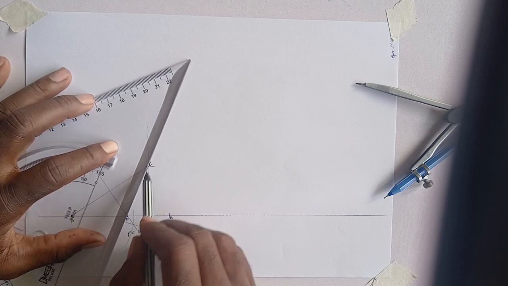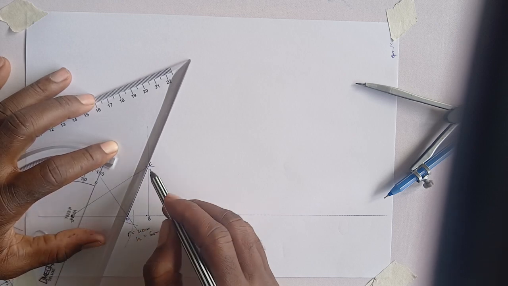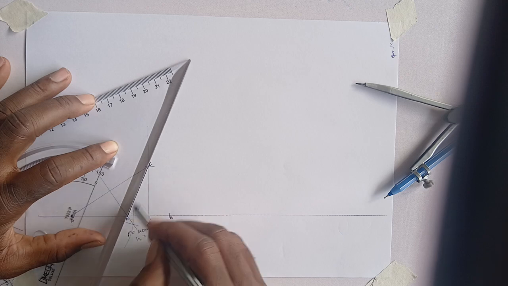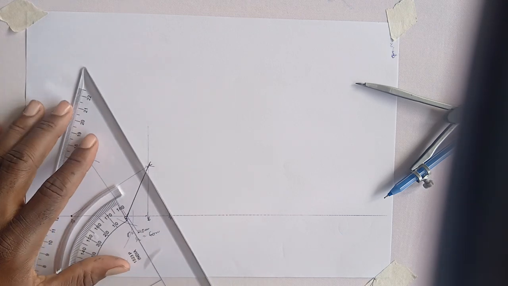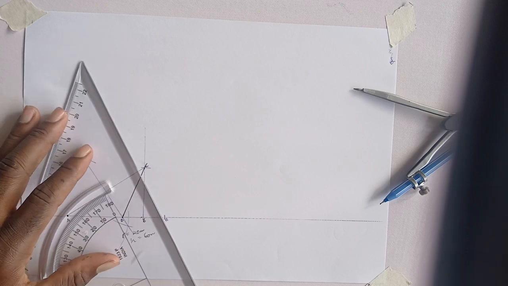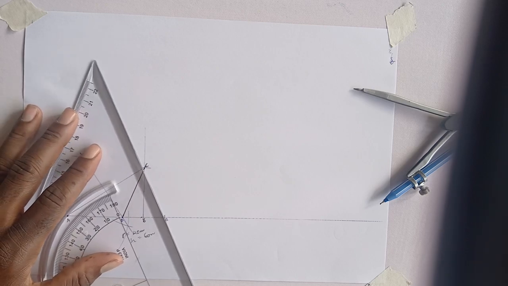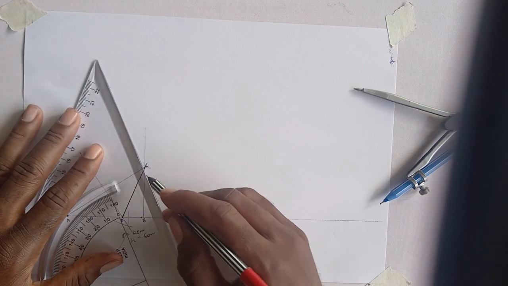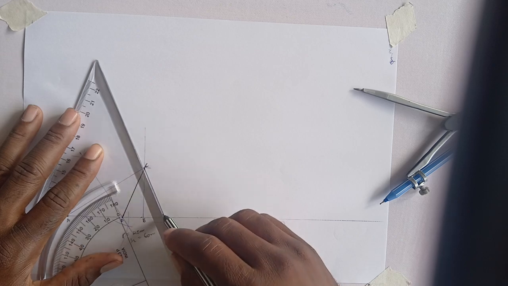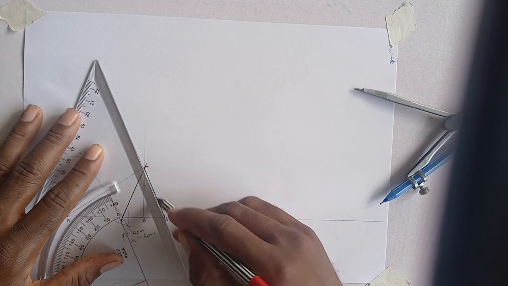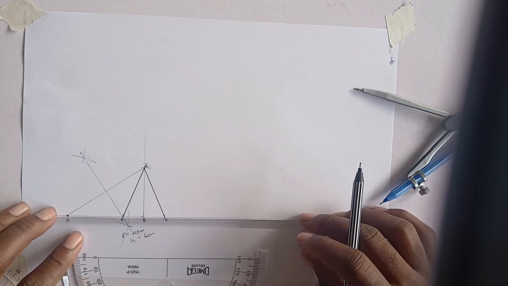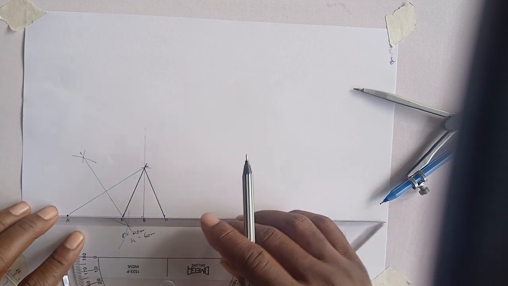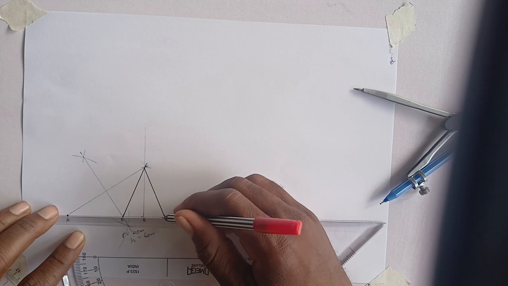It must be thick enough to be distinguished from the other lines that I was using for construction. That's how we do things. So that is the triangle we have constructed.